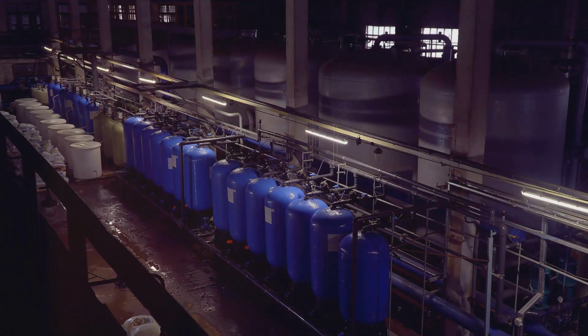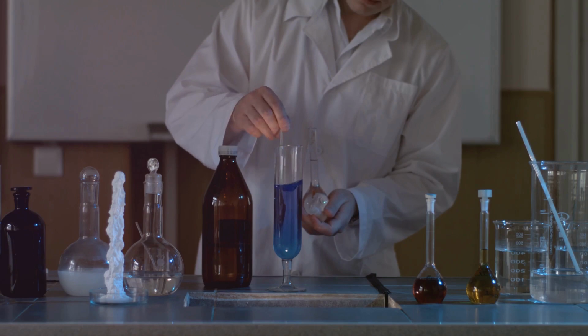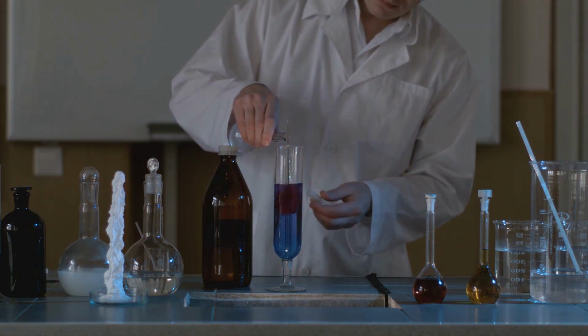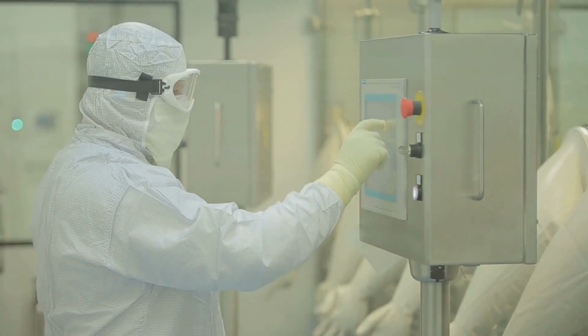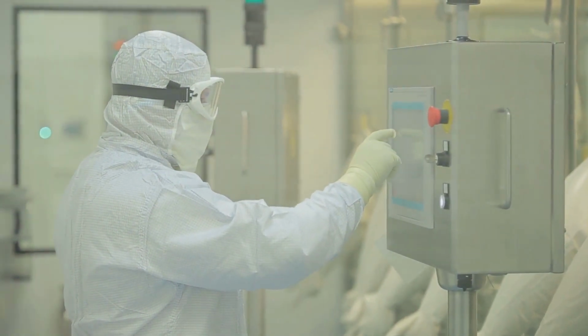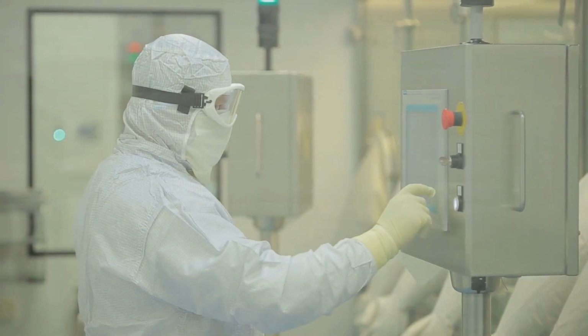Storage and distribution, designing systems to minimize the risk of microbial growth and contamination during storage and distribution. Quality testing, regularly testing water for microbial content, endotoxins, and chemical impurities. An effective water system ensures that the water used in production meets the highest standards of purity, critical for maintaining product quality.